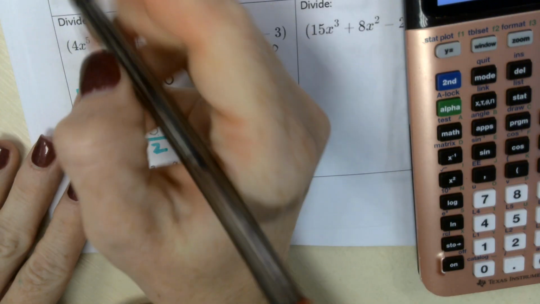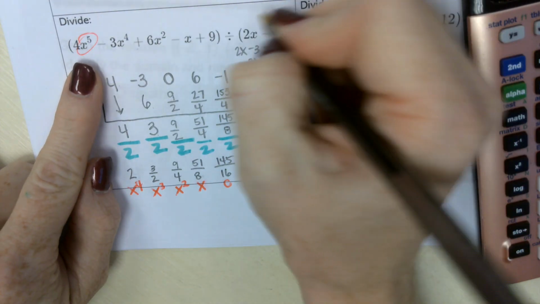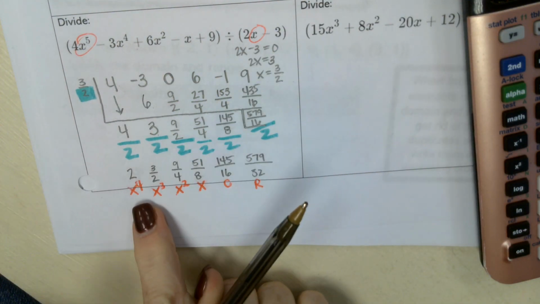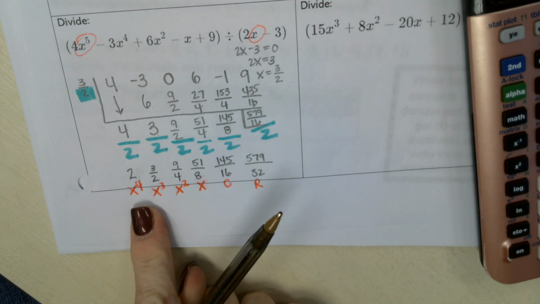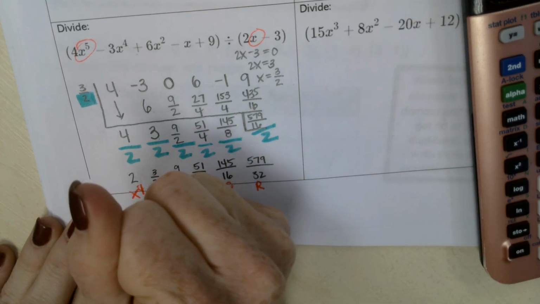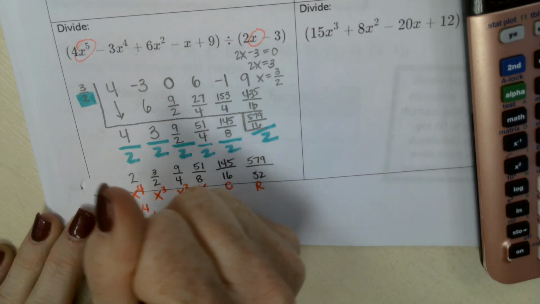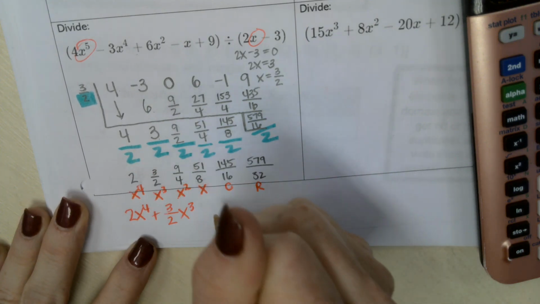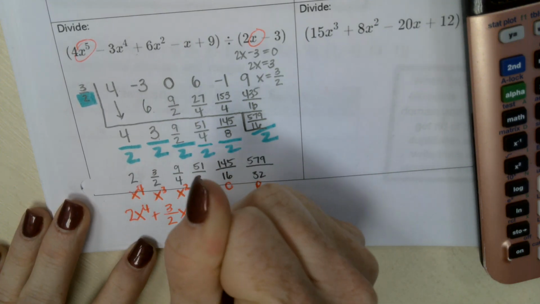Now this should make sense because I was taking an x to the 5th and dividing out 1x. So that should leave me with an x to the 4th. Okay? So my quotient here is 2x to the 4th plus 3 halves x cubed, and then plus all the rest of it.